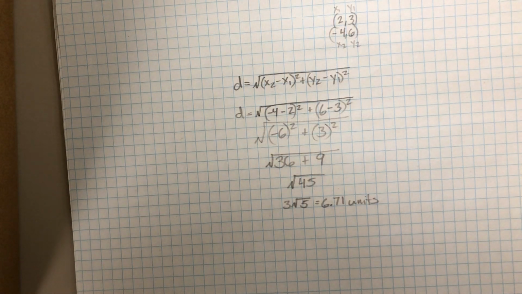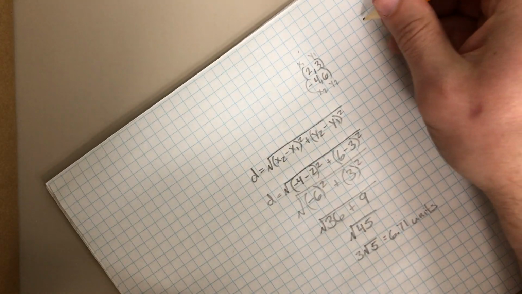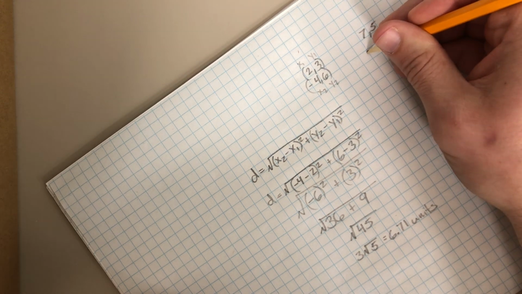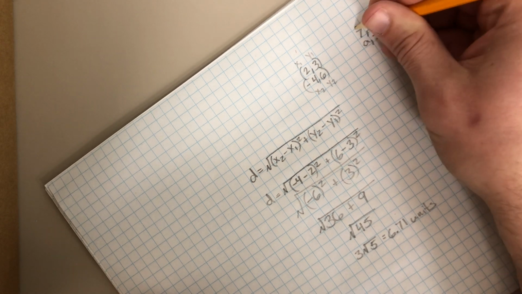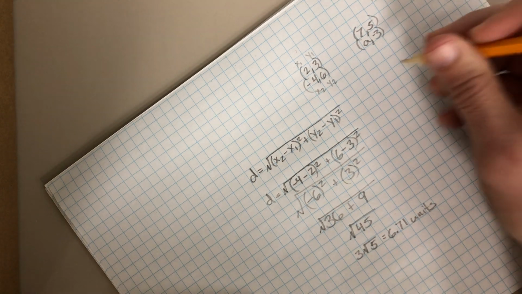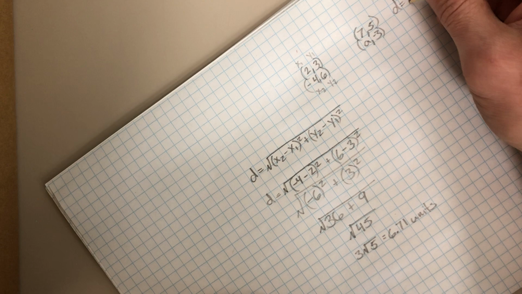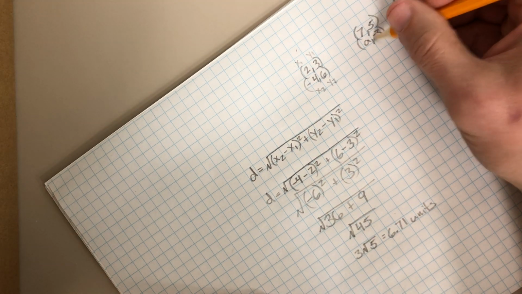Let's take a look at what happens if we are missing one of the coefficients. For example, what if I have points 7, 5 and points A, -3? So I don't know what A is. And I know the distance then is 10. So the distance between these 2 points is 10.